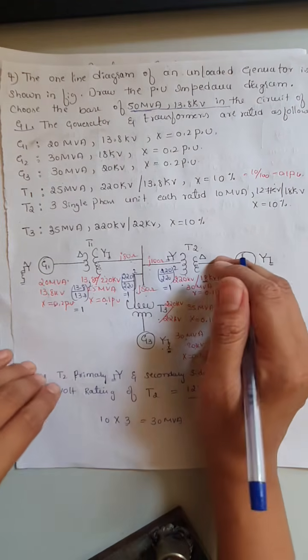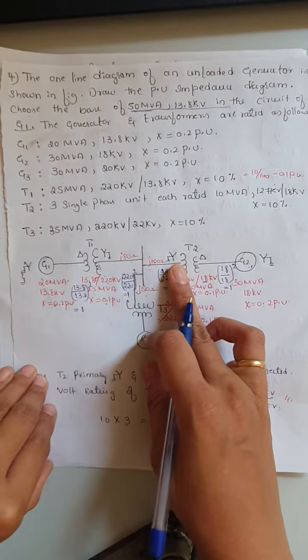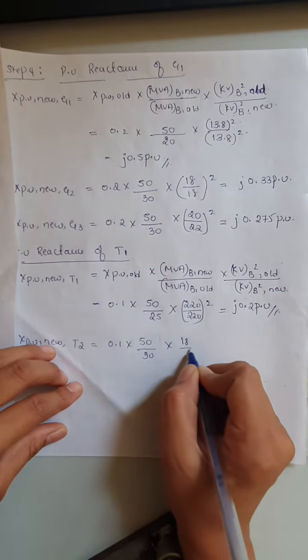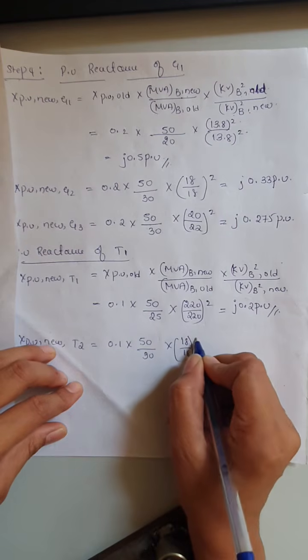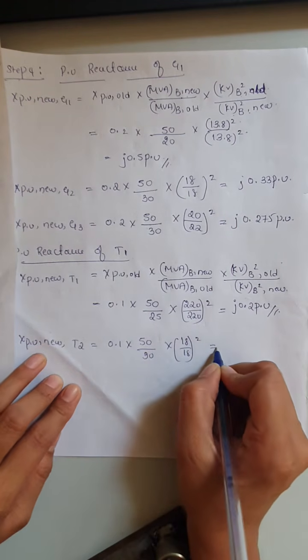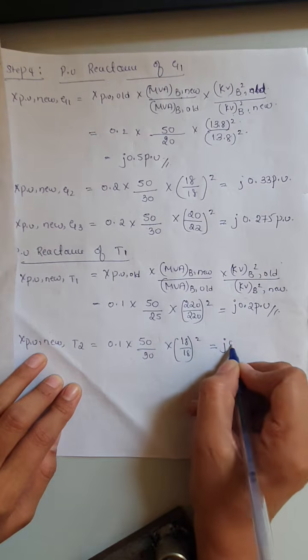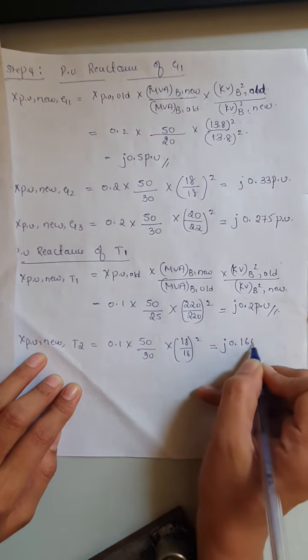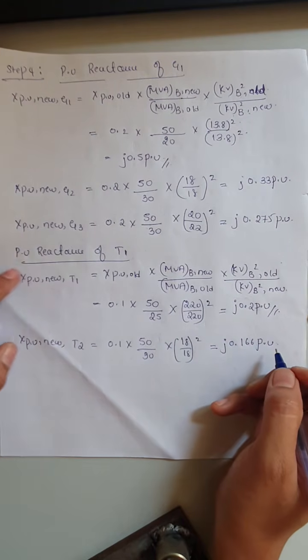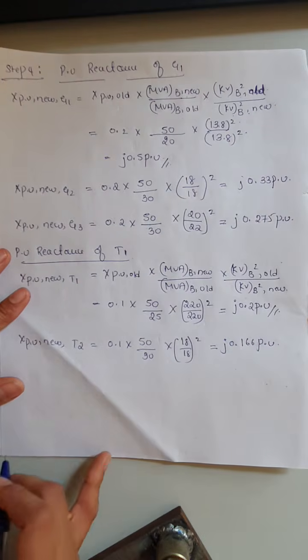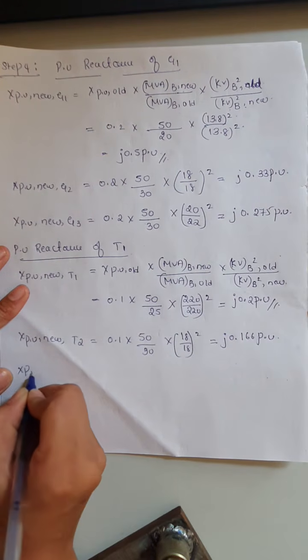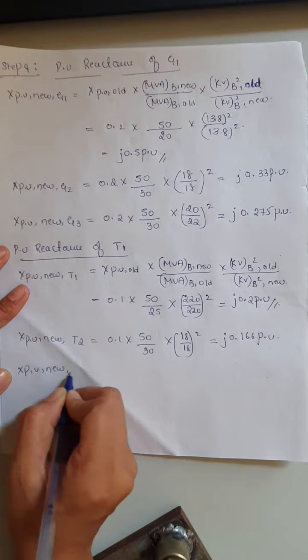So here also we are getting the same answer on the primary side as well as on the secondary side. So now I'll consider the secondary side value, 18 by 18 whole square. So we'll get the answer for transformer T2 as j0.166 per unit.